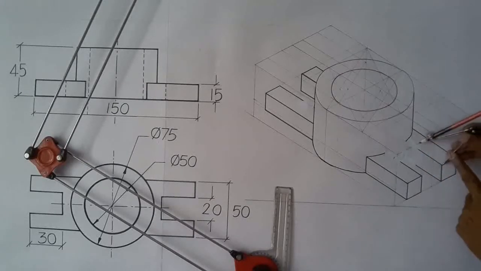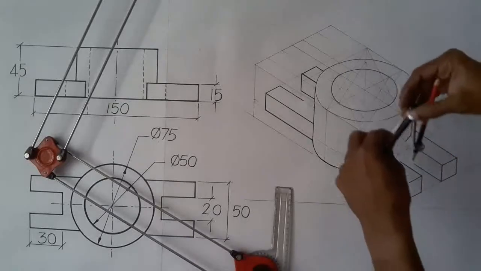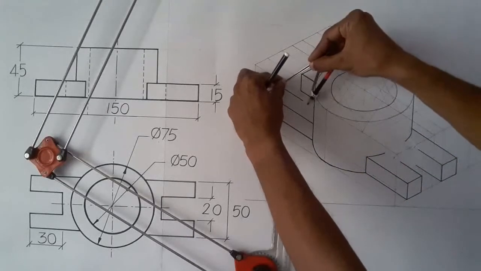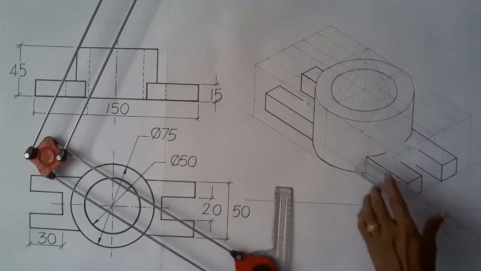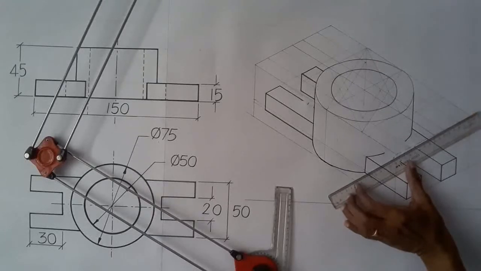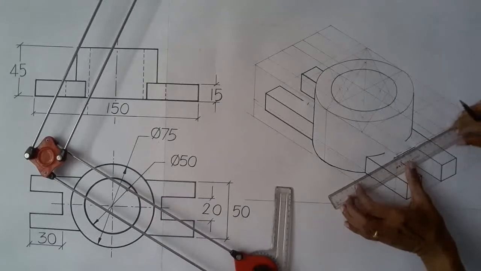So this is one such reference, and this is the next reference. Similarly, the same reference we can mark from the other end, and we can simply correct it at any stage. So I will draw the required lines now.